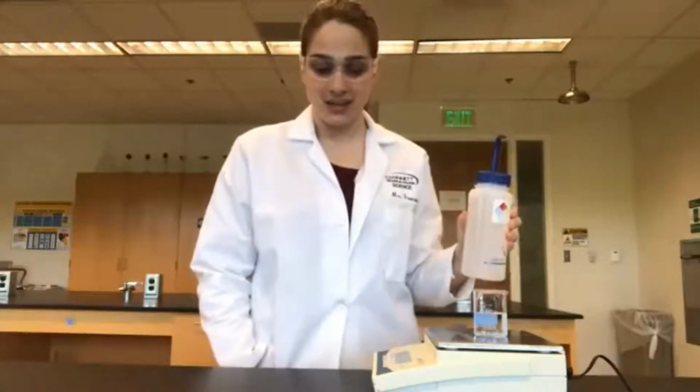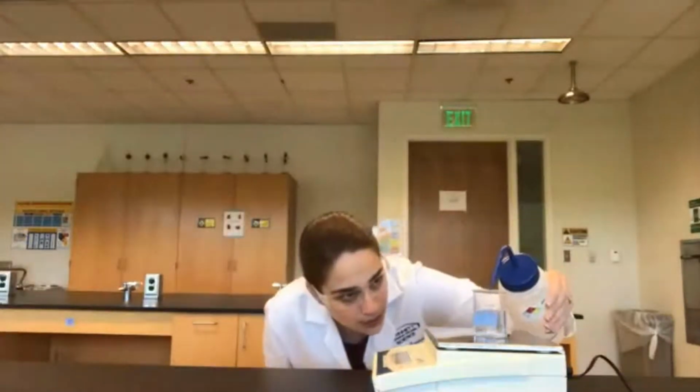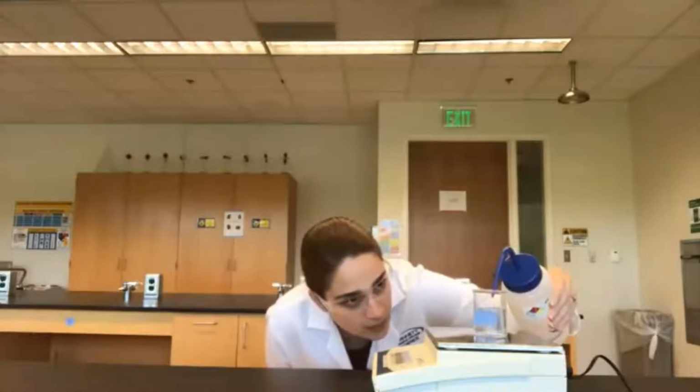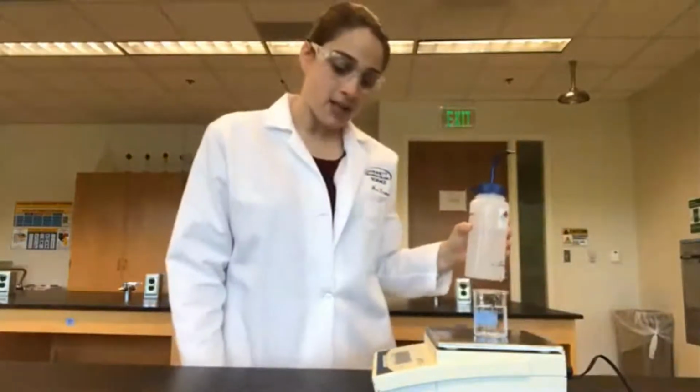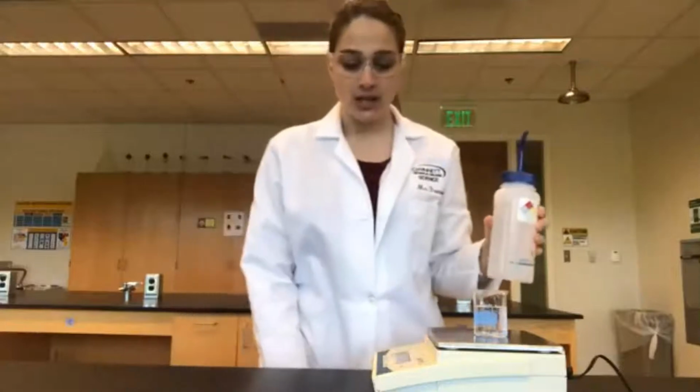Now we are at 60.66 grams. And for our last 10 milliliters to get us to 40 milliliters total, our last mass here is 70.24 grams.